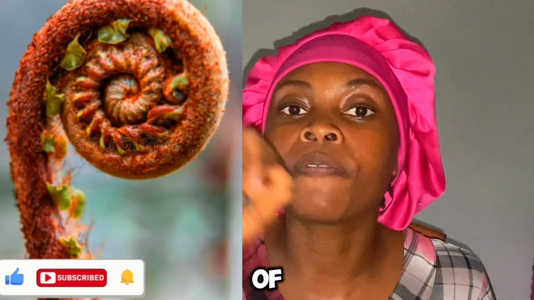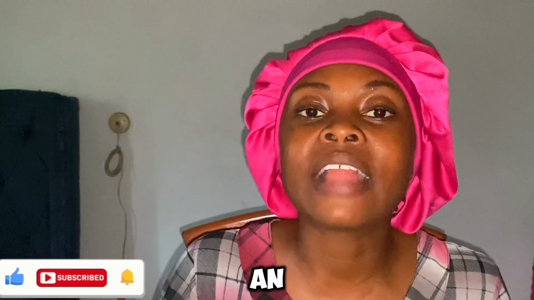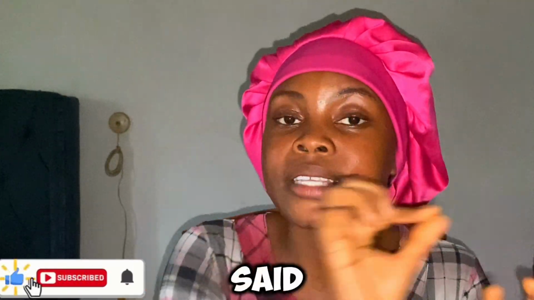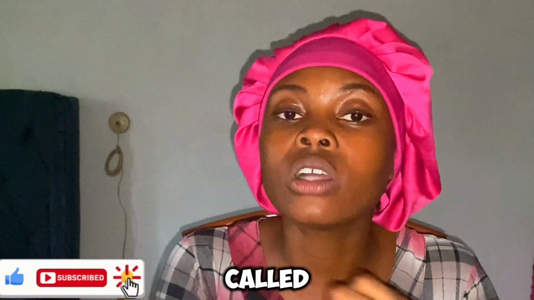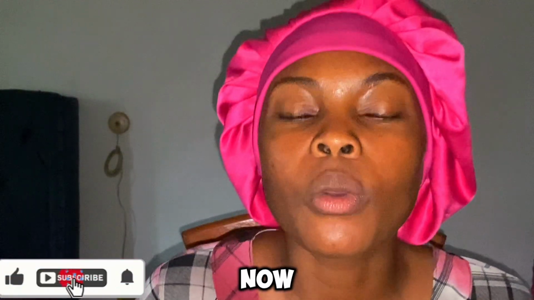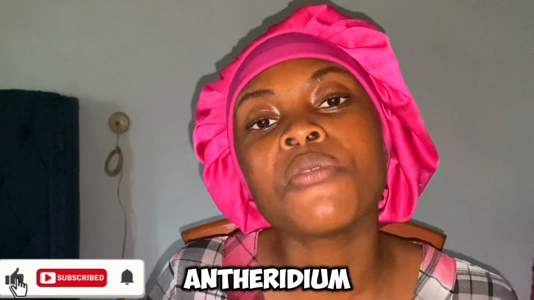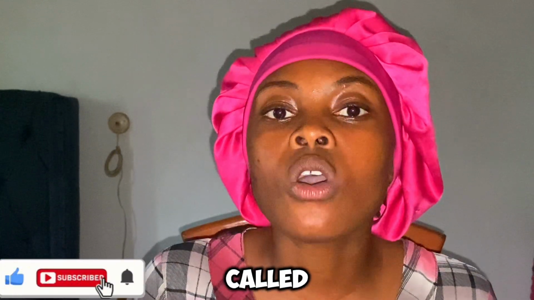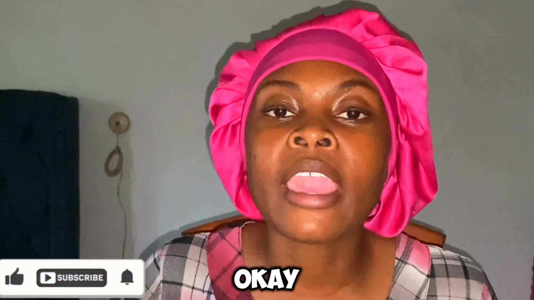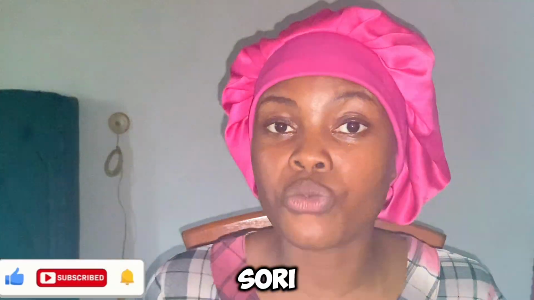So the leaf of a fern is called a frond. They have a horizontal stem, you know, I said horizontal as slant like this, called the rhizome. Now the male part of a fern is called the antheridium, and the female part of a fern is called the archegonium. A group or collective of sporangium is called a sori.